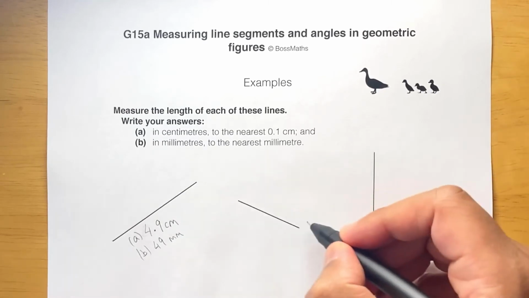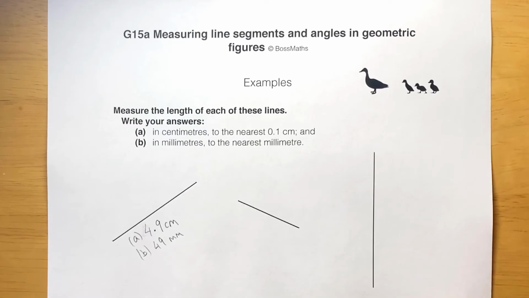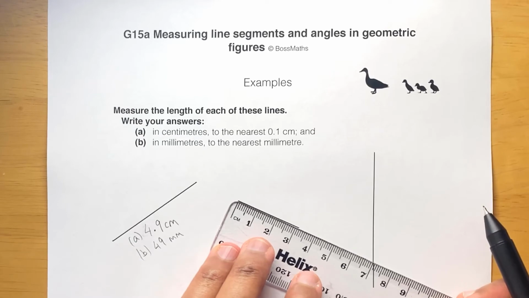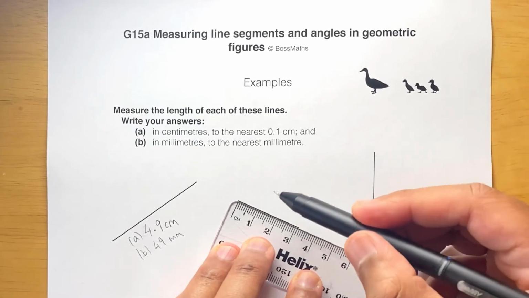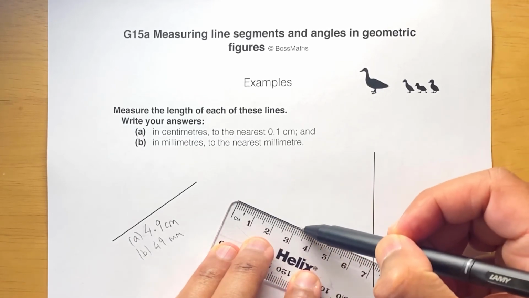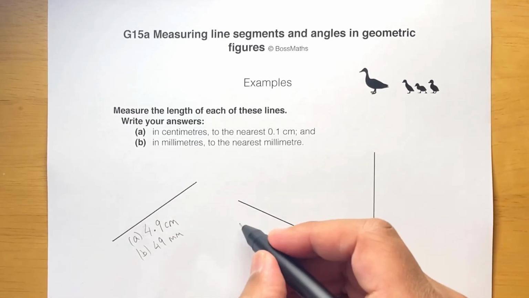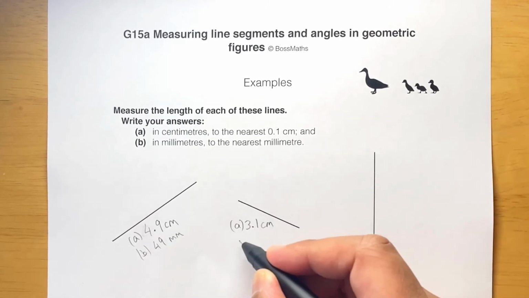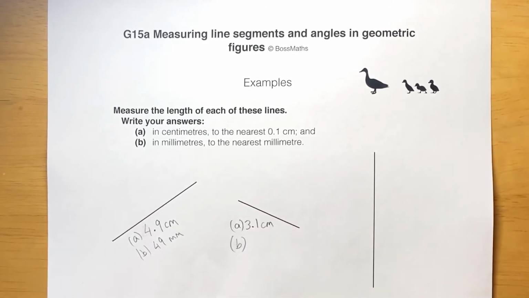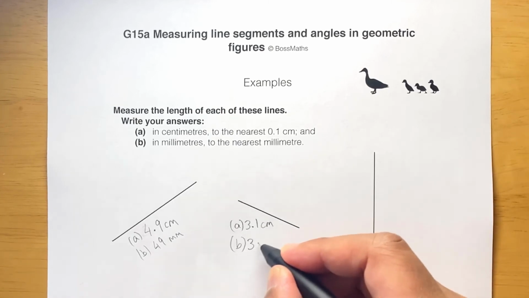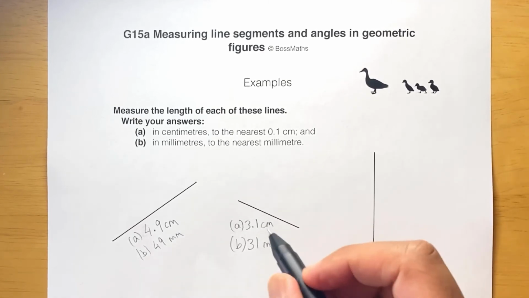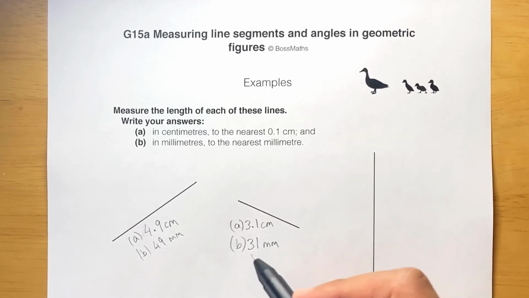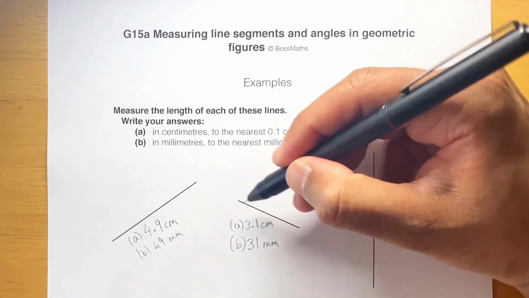Okay, let's move on to this one here. I'm going to position the 0 marker at the end point there, and that's giving me a length of 3.1 centimetres. And I can convert that into millimetres without even using my ruler. That's going to give me 31 millimetres. I simply multiply that number there by 10. 3.1 times 10 gives me 31, and that's how many millimetres there are.